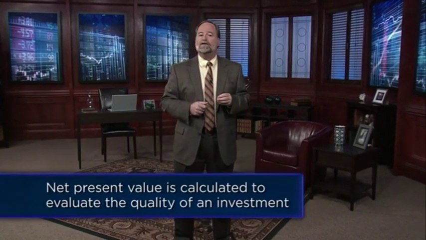The concept of the net present value is related to the last example. The net present value, or NPV for short, is calculated to evaluate the quality of an investment. Whether it is an investment in a financial security or an investment in real assets, such as a project in a corporation or a privately owned business, the key feature of most investments is that you spend something now to get future cash flows. The net present value is the difference between the present value of what you get and the present value of what you have to spend to get it. That is the net of the present values.